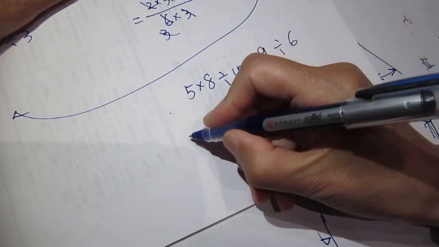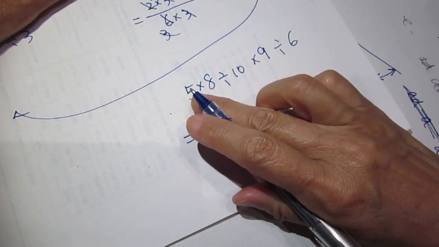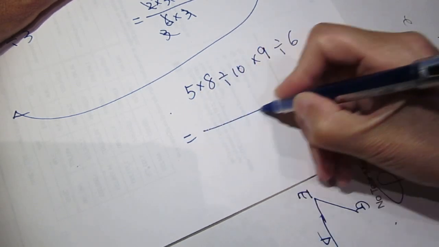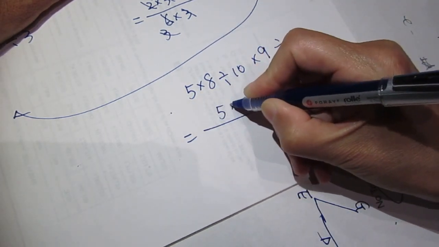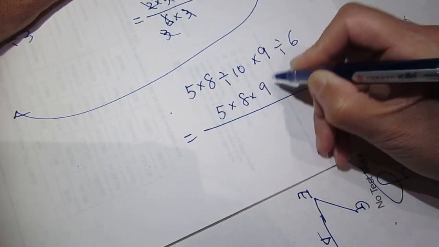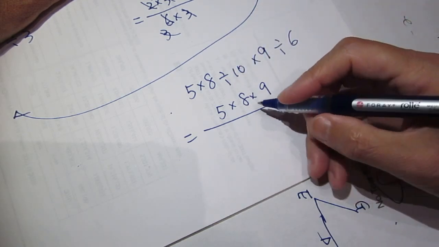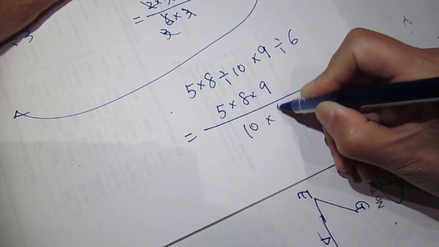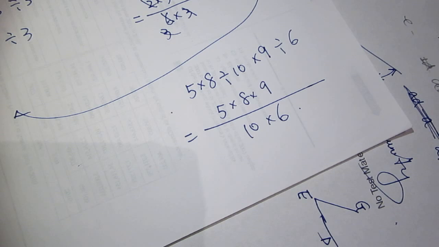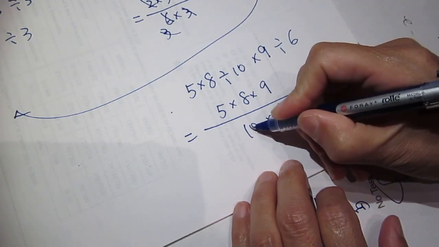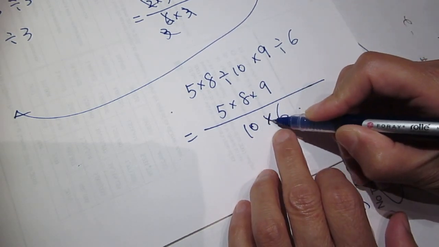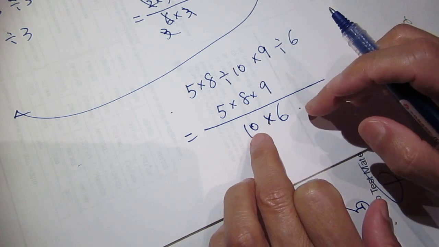Let's do this. So we can put multiplication on top. 5 times 8 times 9. Division to the bottom. 10, 6. Right? And between these 10 and 6, they are both on the lower part.